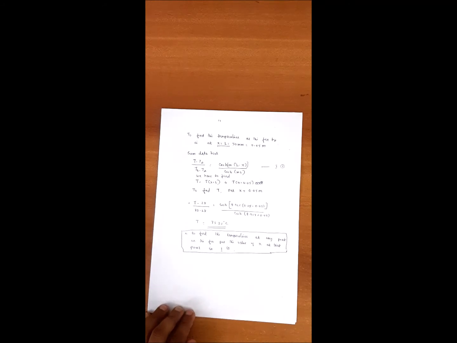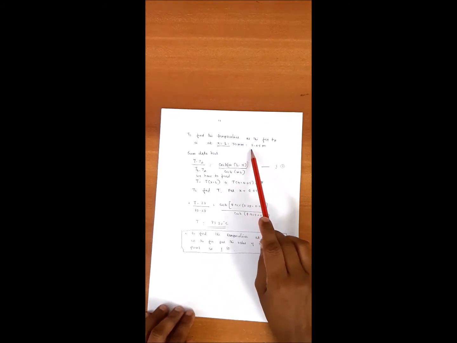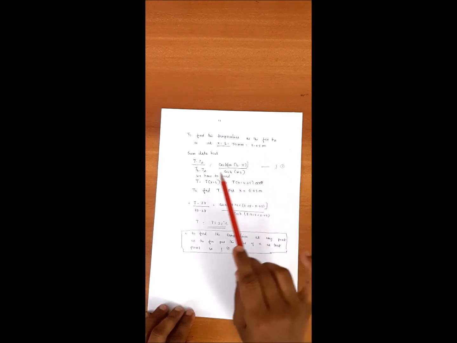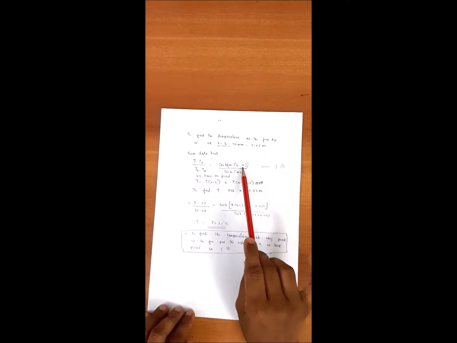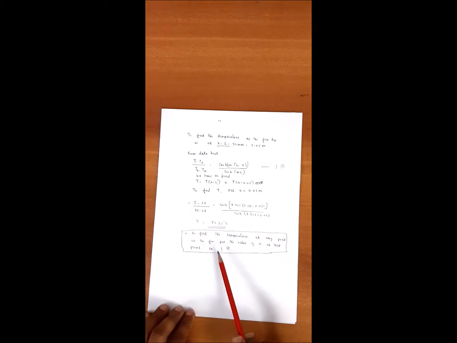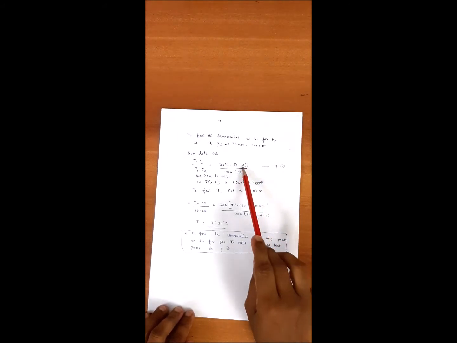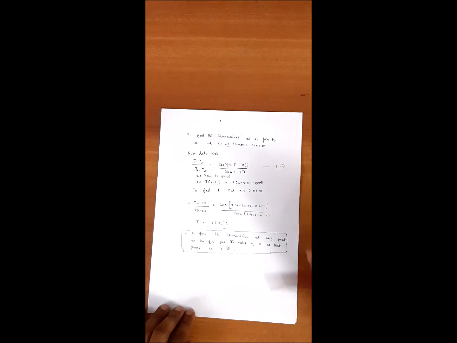If you want to get the temperature at the fin at x is equal to say 0.01 meter, you put here x is equal to 0.01 meter, we get the value of T. So to find the temperature at any point in the fin, put the value of x at that point in this equation number 1, we get the value of T.